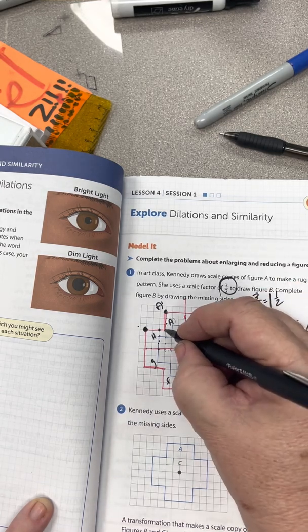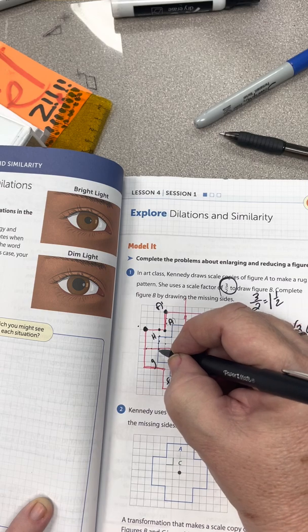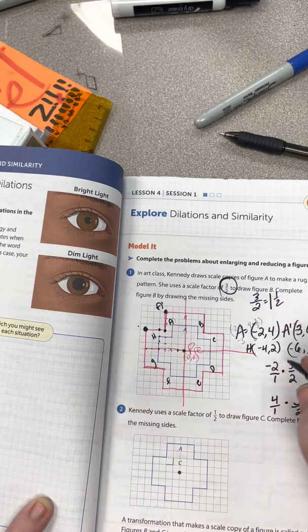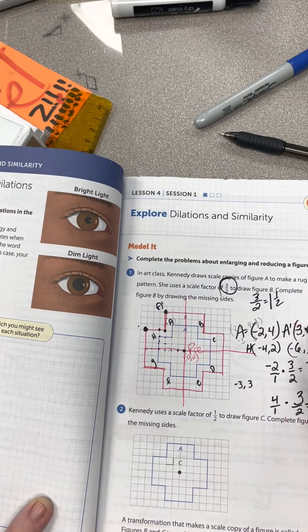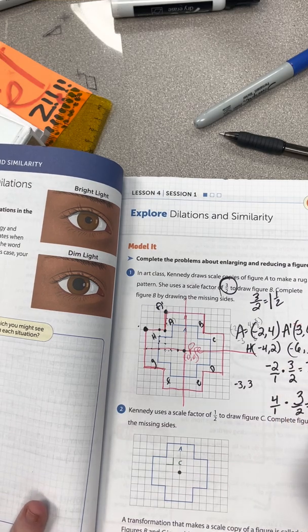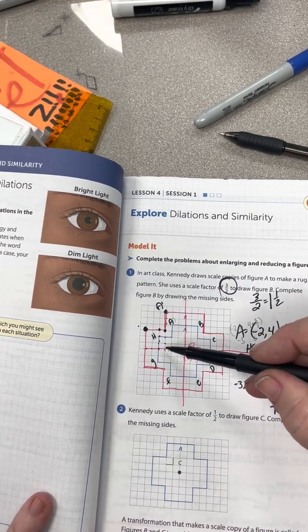Now, I wasn't real sure where to do this point, so I'm going to look at this point. 1, 2, 3, 1, 2, 3. So that's -3, 3. Wait, let me look at that again. 1, 2.